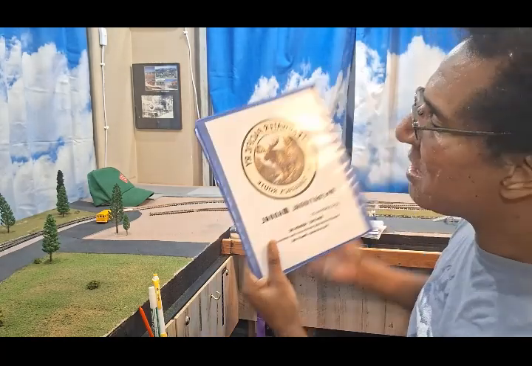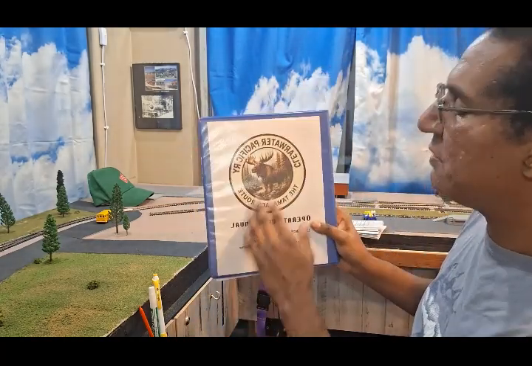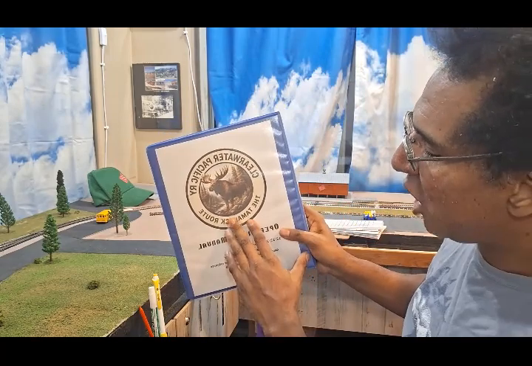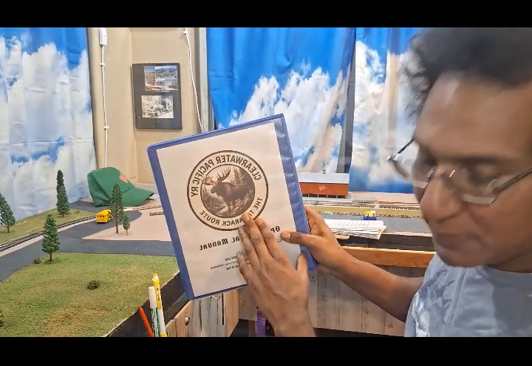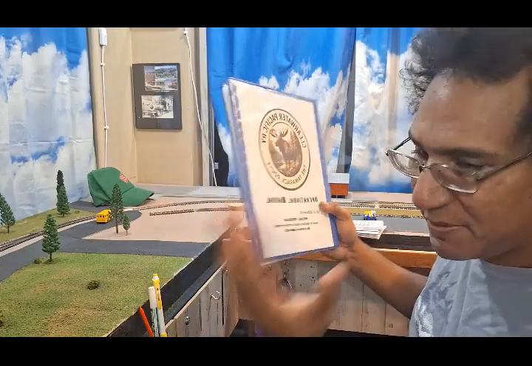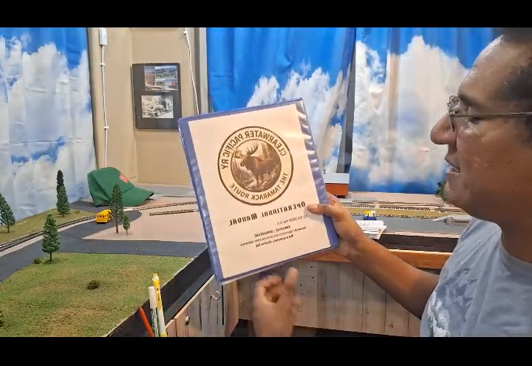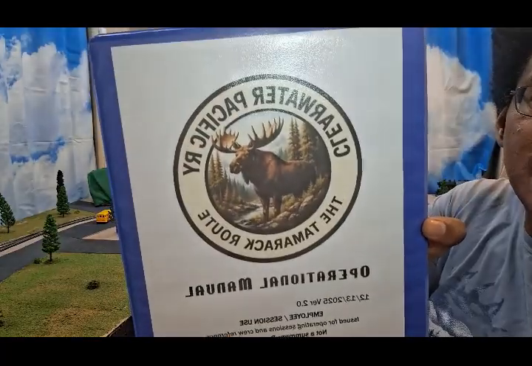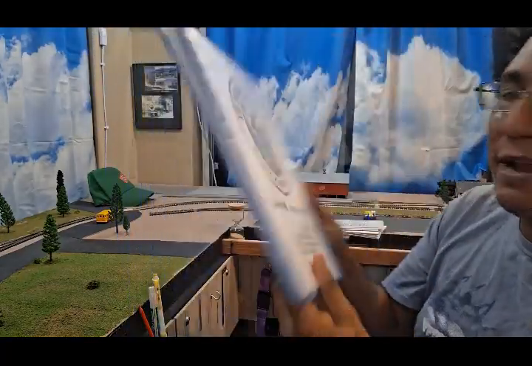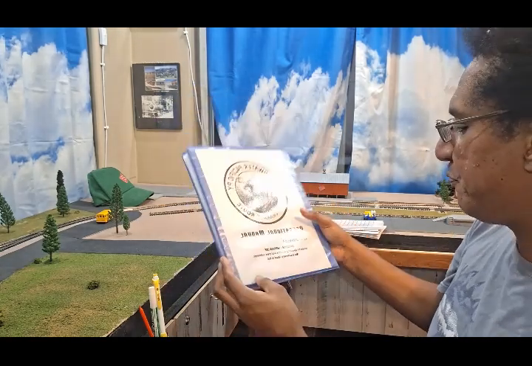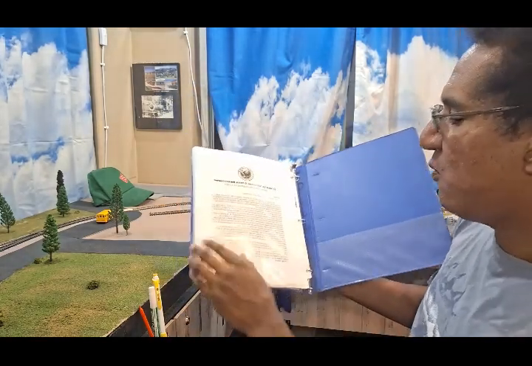This is the Clearwater Pacific operational manual. This is our new corporate logo. I say corporate logo because it doesn't appear on railroad cars, but it is the face. It's got a cool moose there and stuff, inspired, of course, by the Great Northern and a little bit of the Northern Pacific. We rewrote the rulebook.